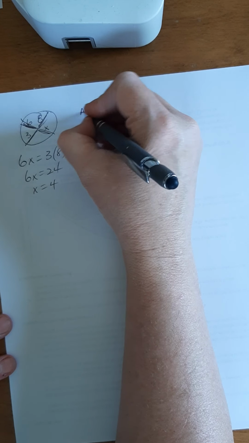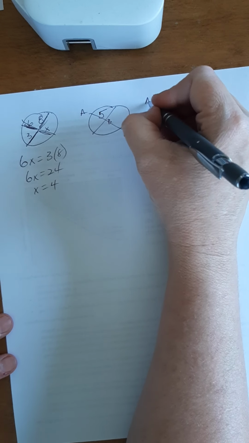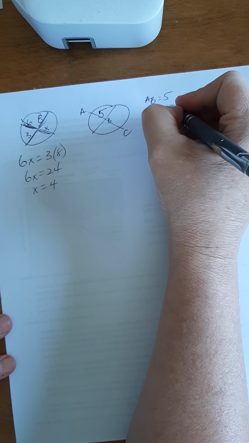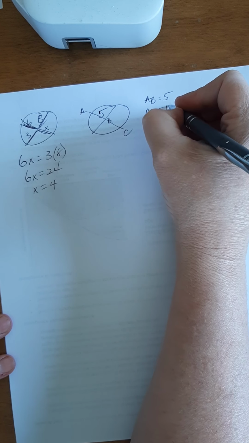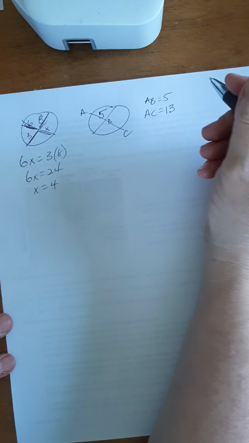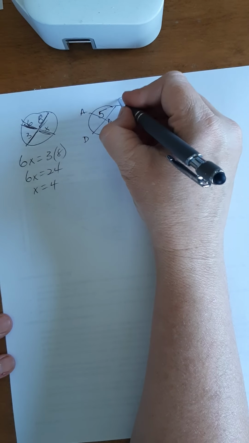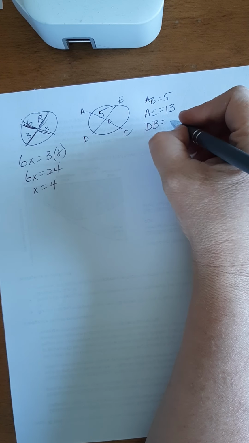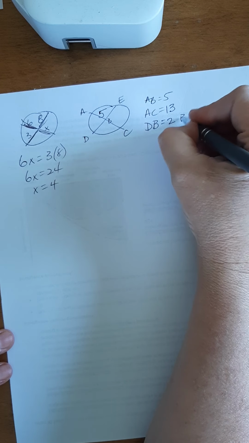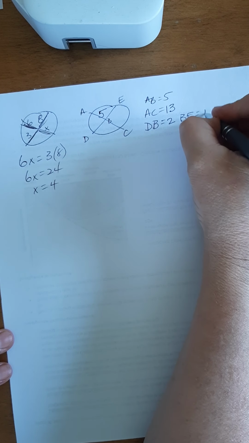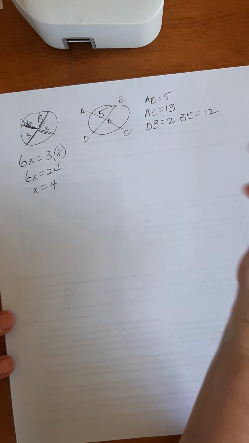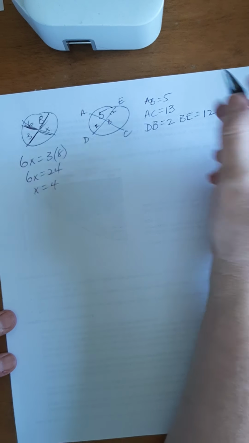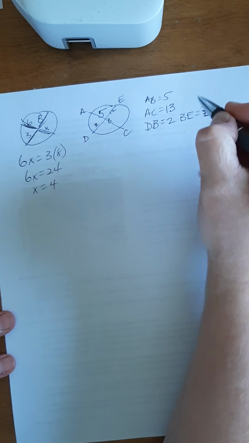AB is 5, AC is 13, DB is 2, I don't know, BE is 12. Who knows what we'll end up with. So we got 2, we got 12. Oh, we have no variable. Let's find BE.